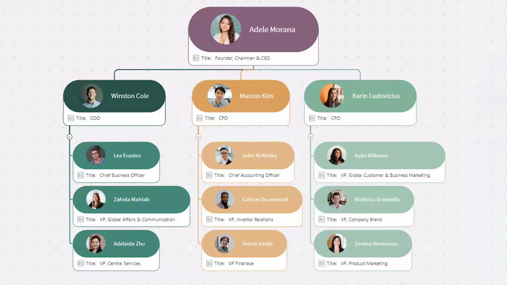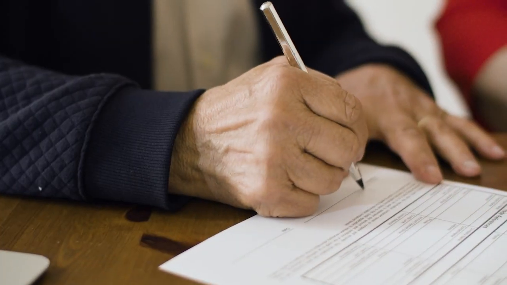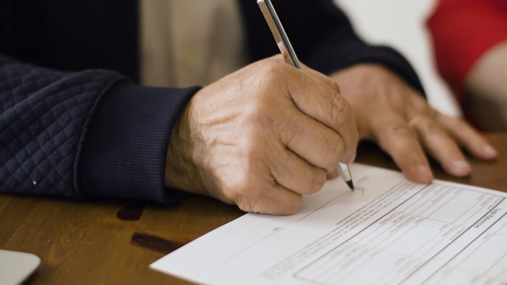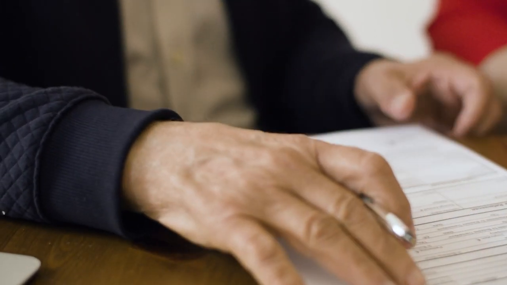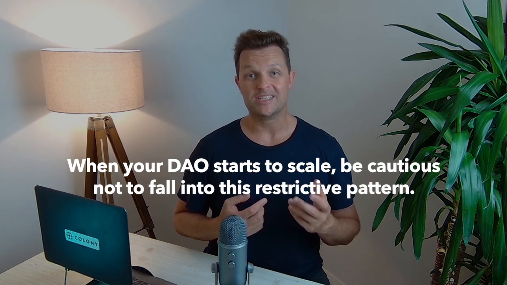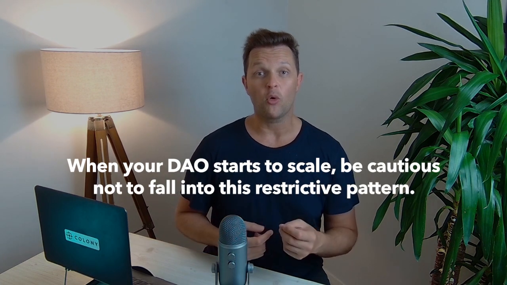In this setup, everyone has a superior, who in turn reports to another superior, and so on. This fixed hierarchy can curb creativity, hinder our flexibility and adaptability, and generally slows down operations. Decision-making becomes a lengthy process that requires multiple approvals all the time. So let this be a word of warning to you. When your DAO starts to scale, be cautious not to fall into this restrictive pattern.